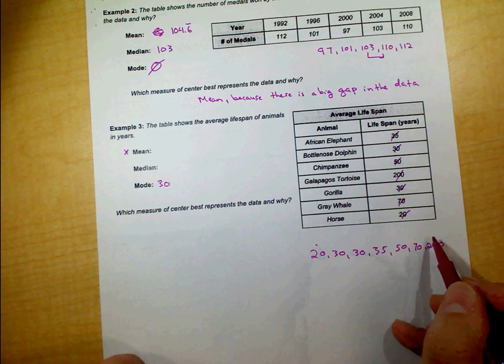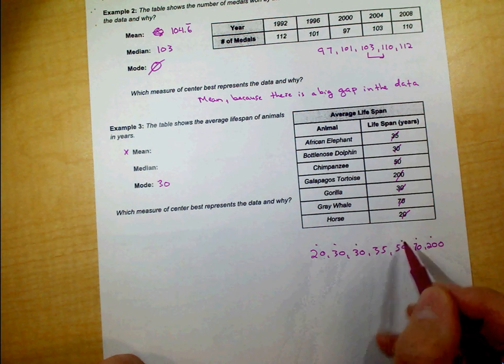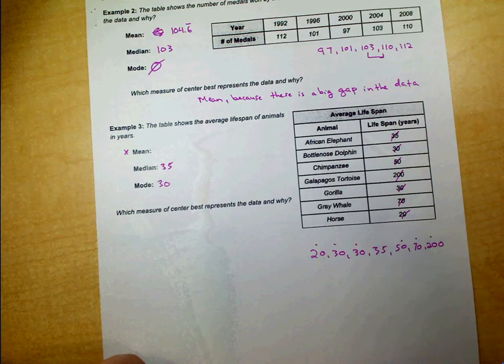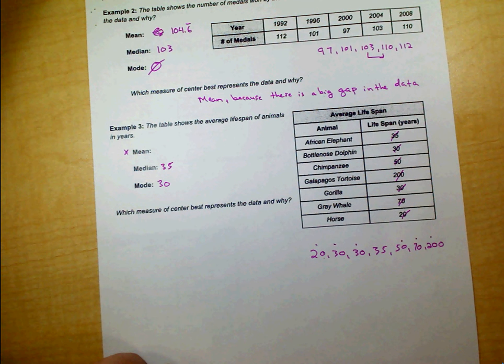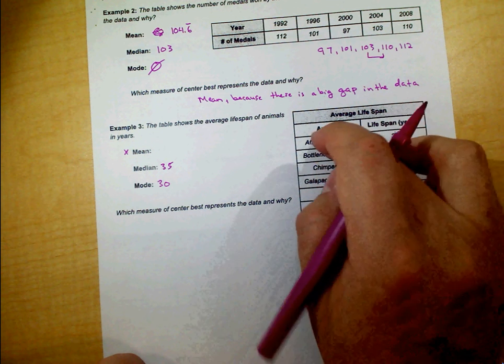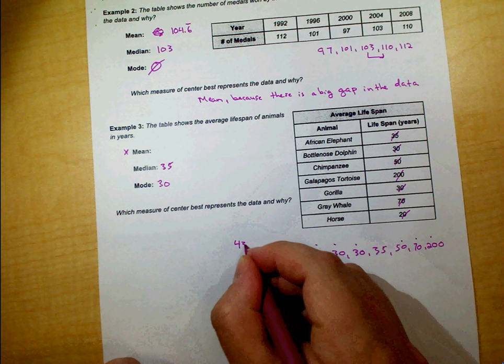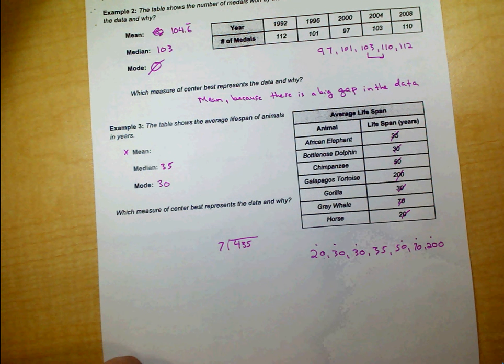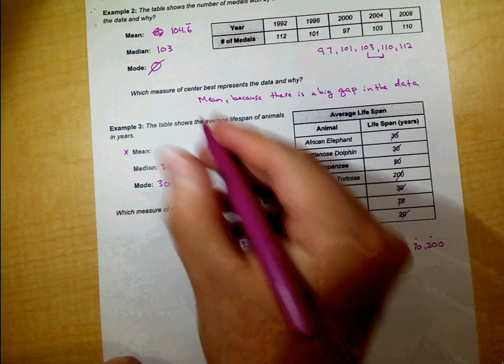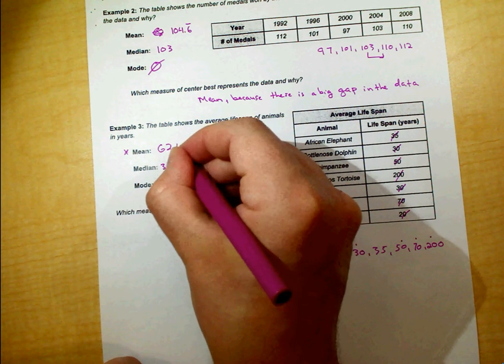My median is 35. My mean, as I add it together on my calculator, which you will be able to use on your quizzes and tests, one, two, three, four, five, six, 7. We have 435 divided by 7 is 62 and 1/7.